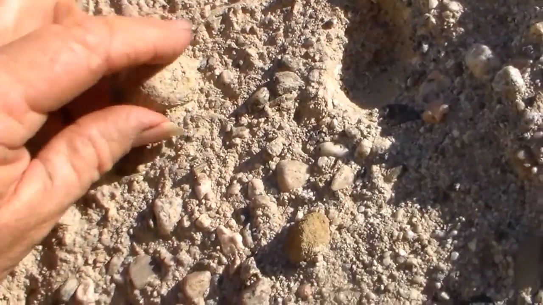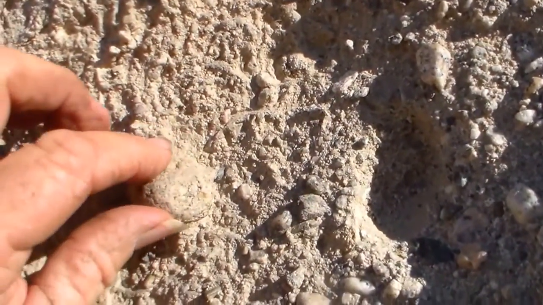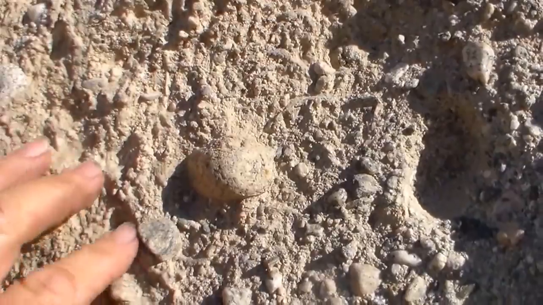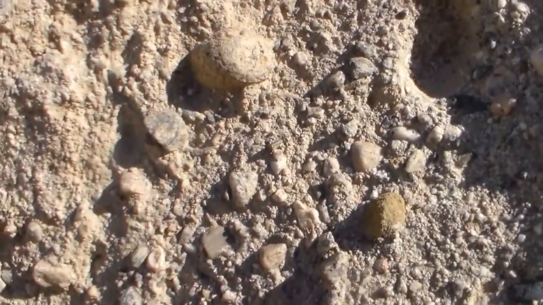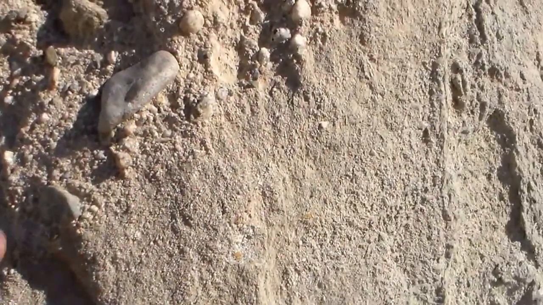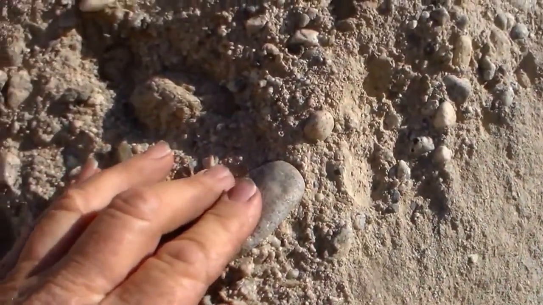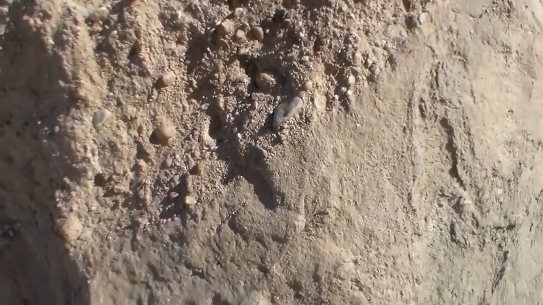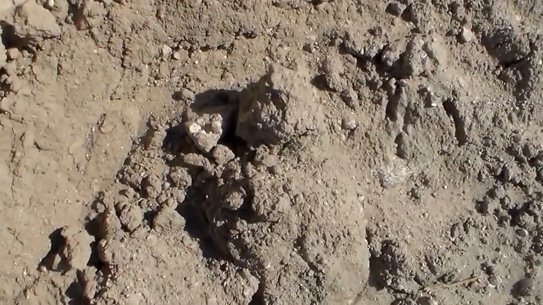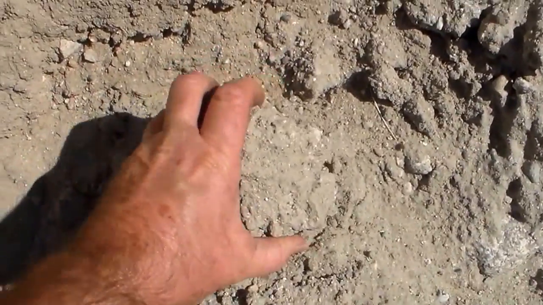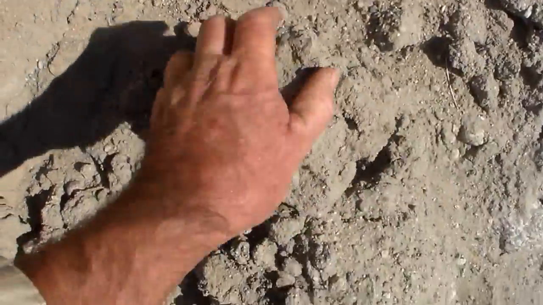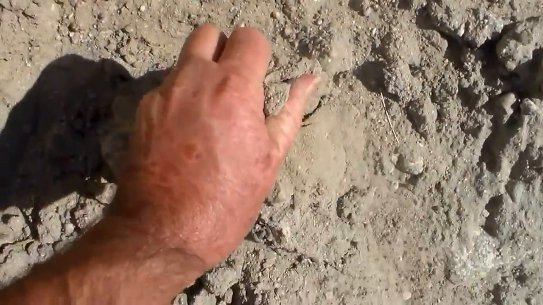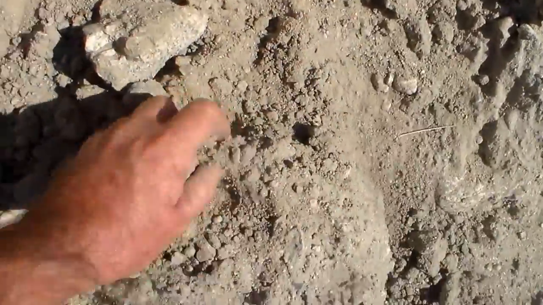And these rocks have been rounded due to grinding in this gravel, just like a polisher that you would use in lapidary. See, it's very smooth. But much of this material, though, is soft, as you can see. I can grind it up with my hands.